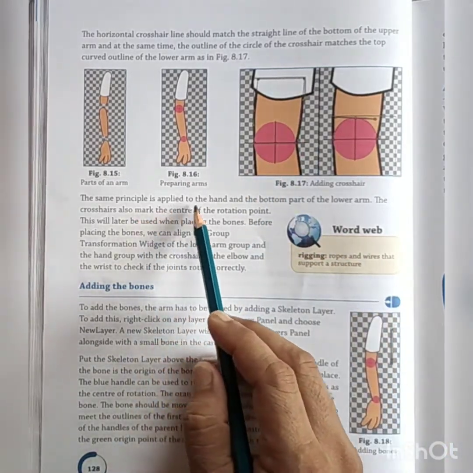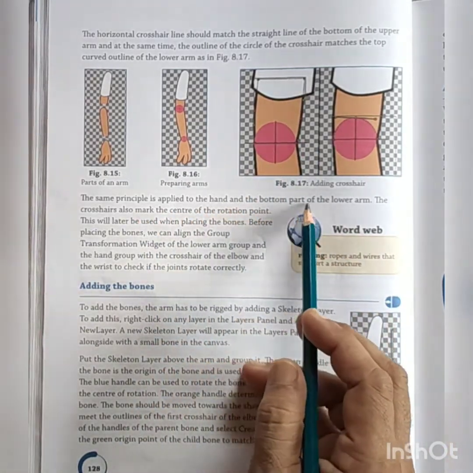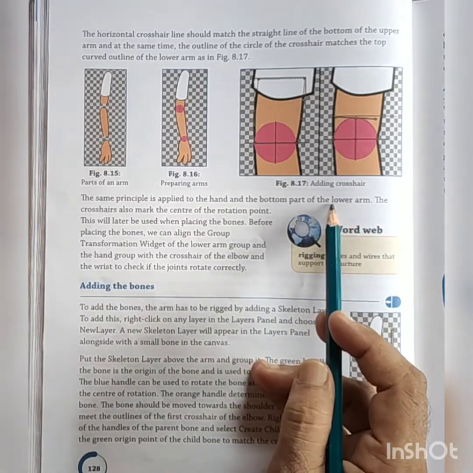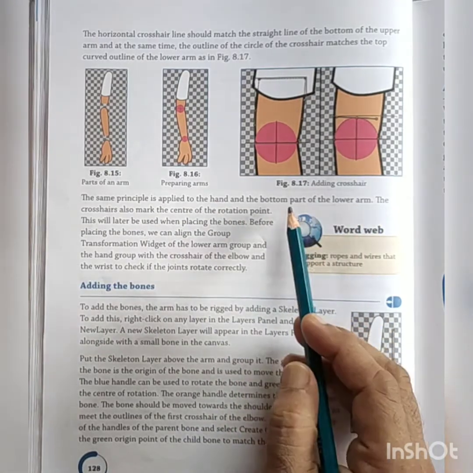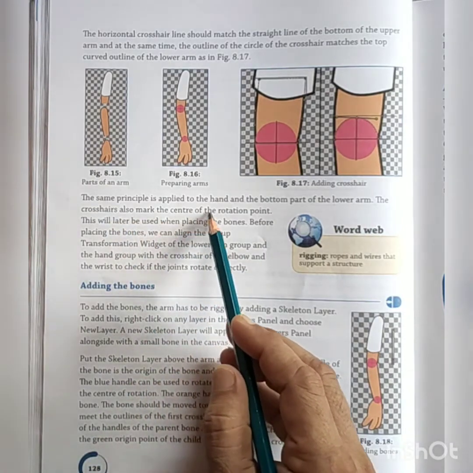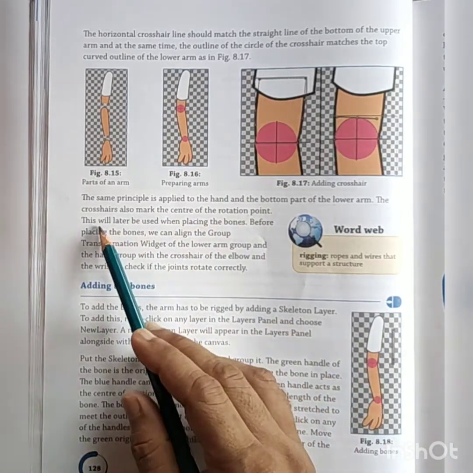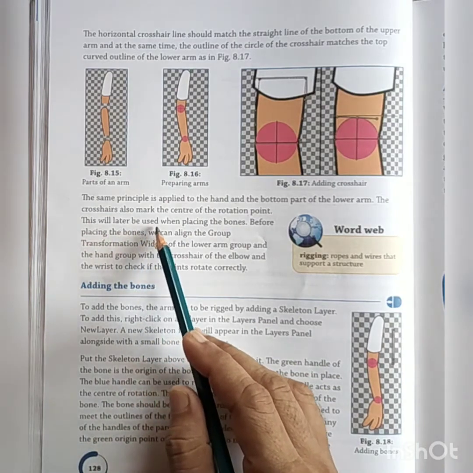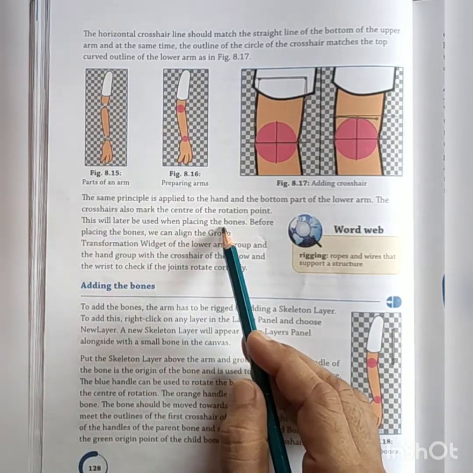The same principle is applied to the hand and the bottom part of the lower arm. The crosshairs also mark the center of the rotation point. This will later be used when placing the bones.